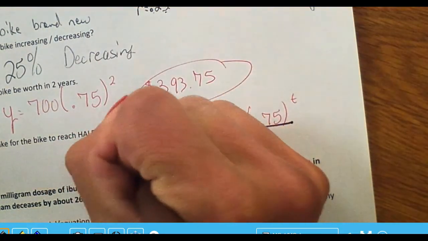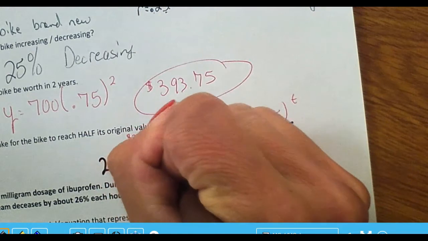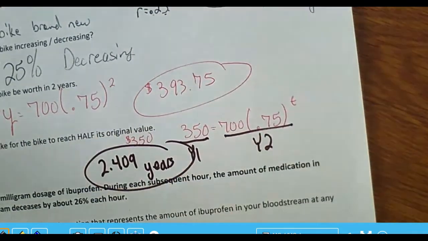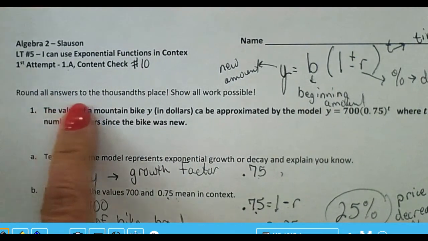And how do I know to do 3 decimals? Because that's what it said in the directions. Round all your answers to the thousandths place. So that's what I did.